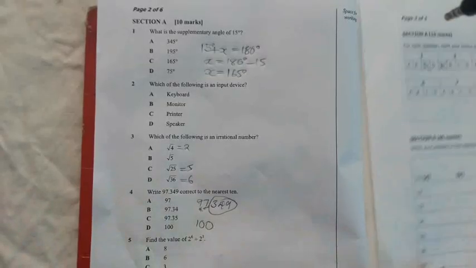So basically, this is what you need to do. We're going to mark D here on 4 as the correct answer. Once we have done that, we can go now to question number 5.